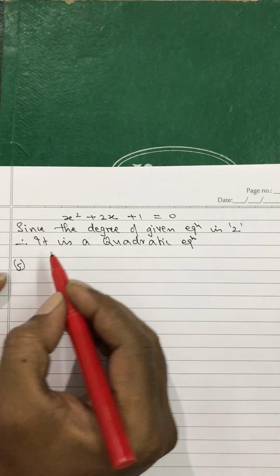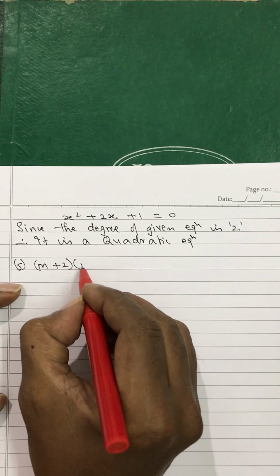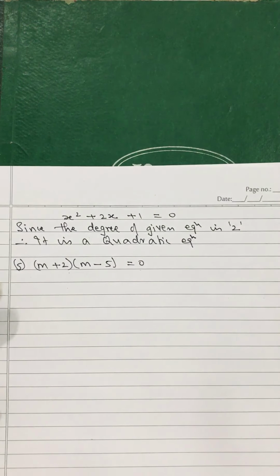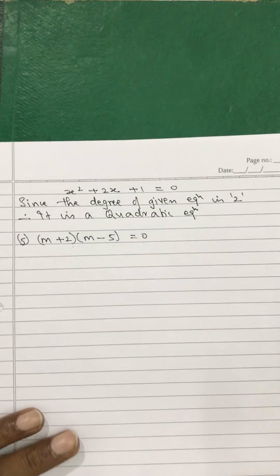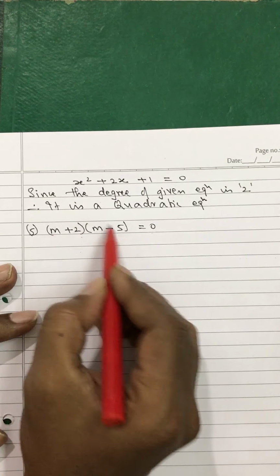Now the fifth question, if you see, it is m plus 2 in one bracket, m minus 5 in another bracket. This also you will have to solve first. You have to be very careful that you are able to solve the given equations and bring them to standard form. Here you just have to multiply bracket to bracket.